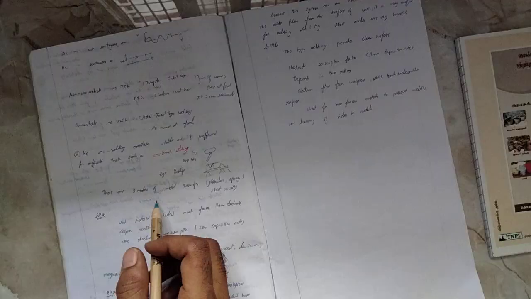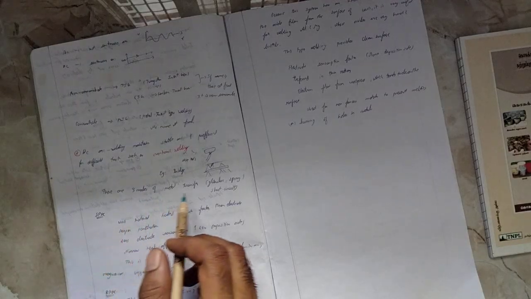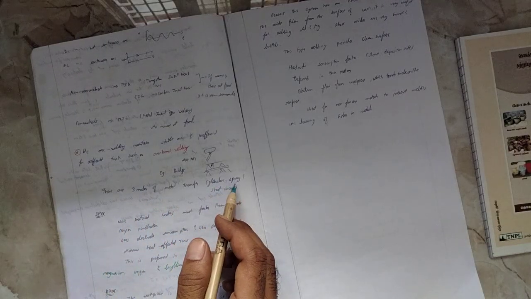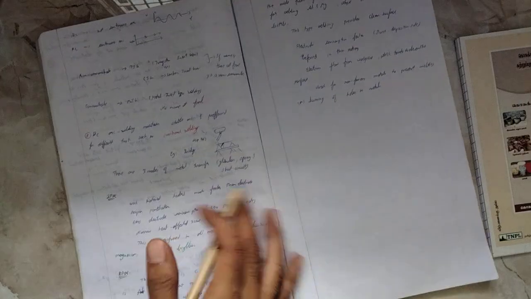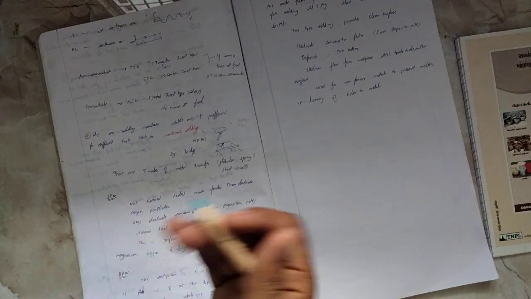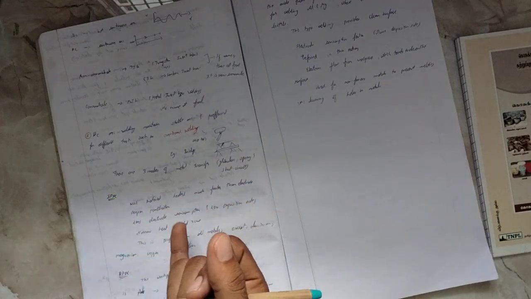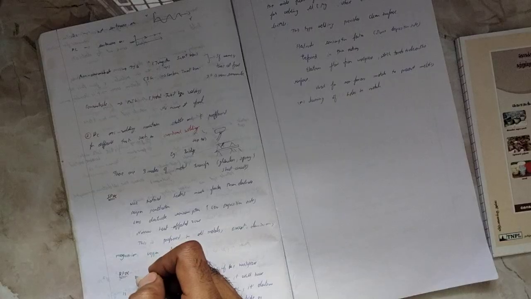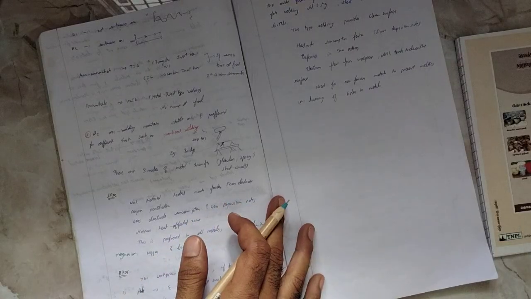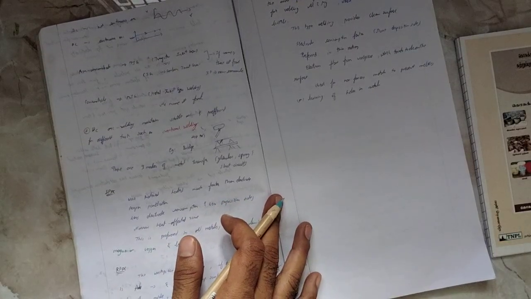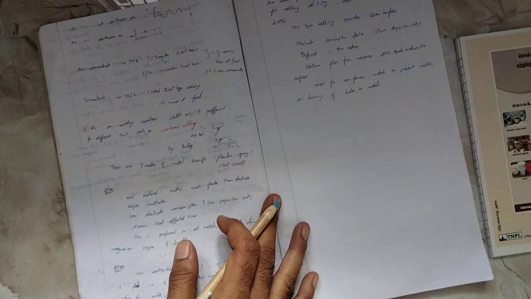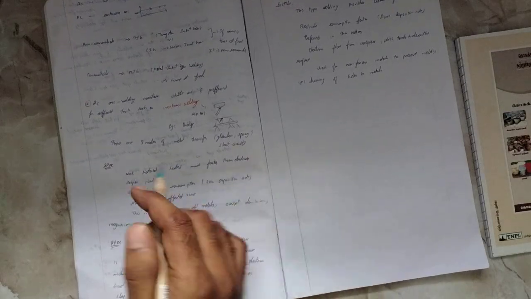So there are three types of metal transfer. One is globular transfer, next one is spray transfer, and the next one is short circuit transfer. The extra addition is straight polarity direct current welding, and the next one is reverse polarity direct current welding. Mostly in the welding process we use direct current only, so we are using DC only.